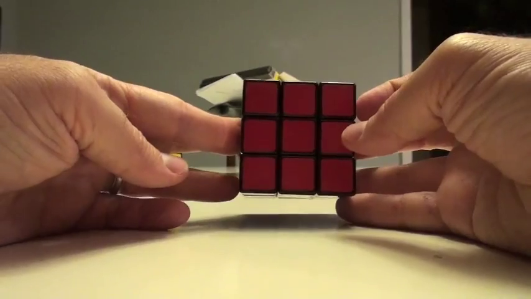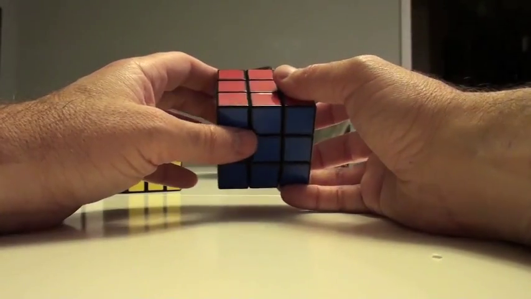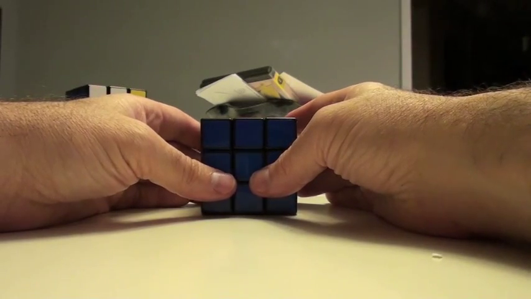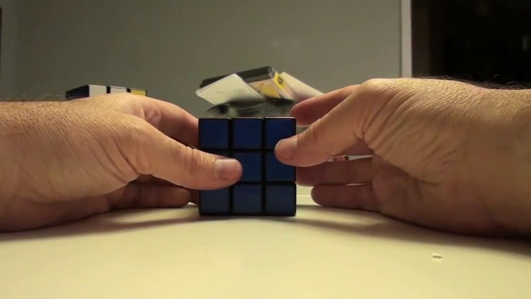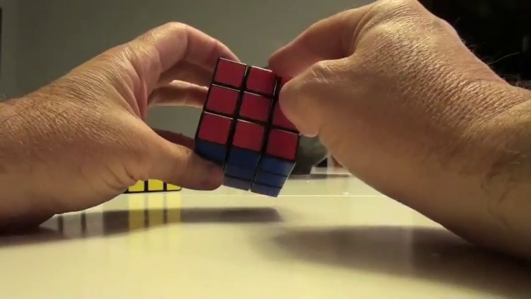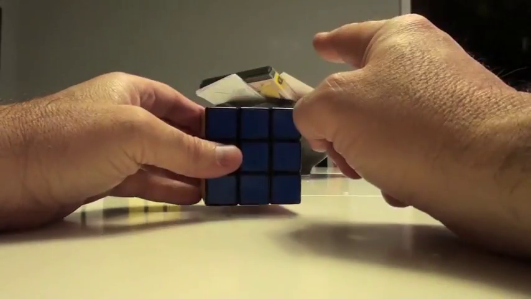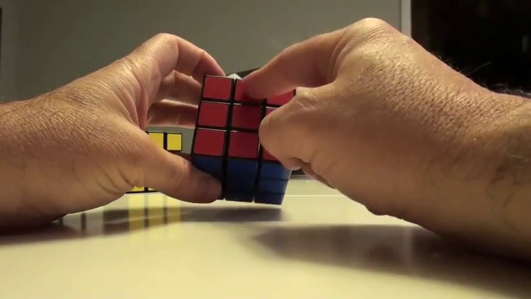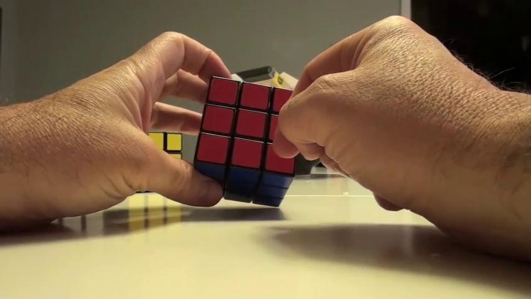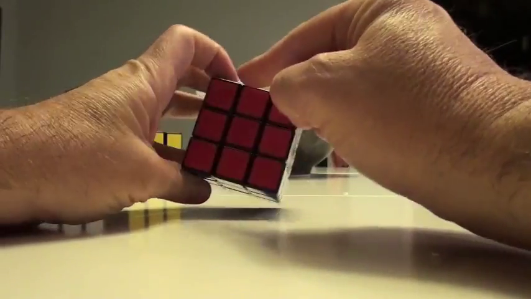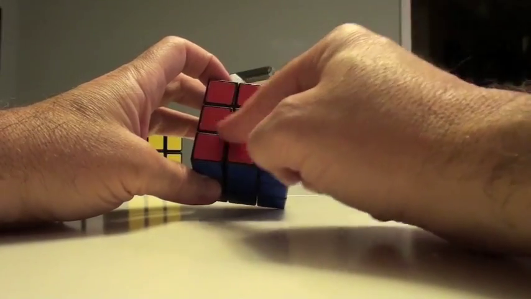The last one that we're going to have to know is what's called a U perm. What a U perm does is very much like what we did when I did the R, U, R, U, R2, U, R'. Notice that kept this here, but it rotated these around. What this one does is the same thing. It keeps this one here and rotates these in kind of a U pattern. So if you can imagine, this comes here, and this comes here. So it gives you a sort of U pattern.